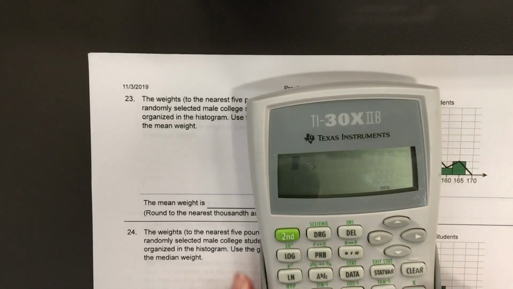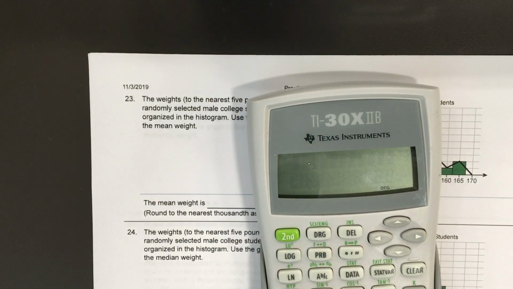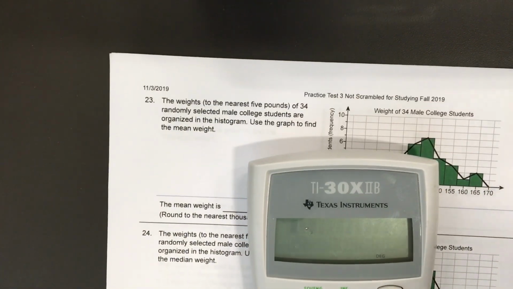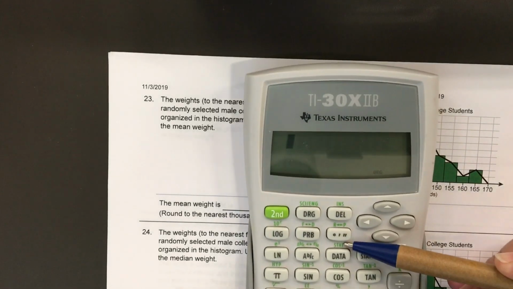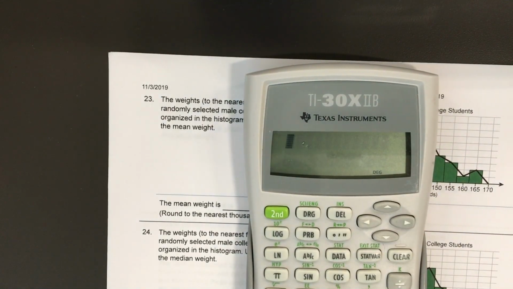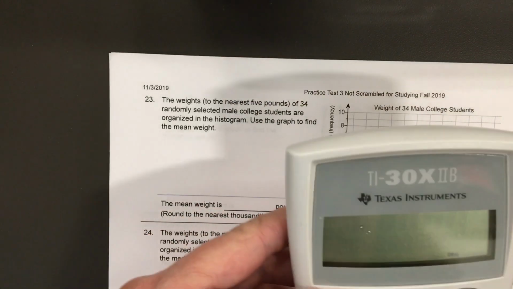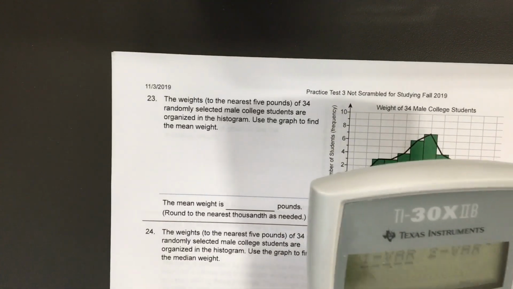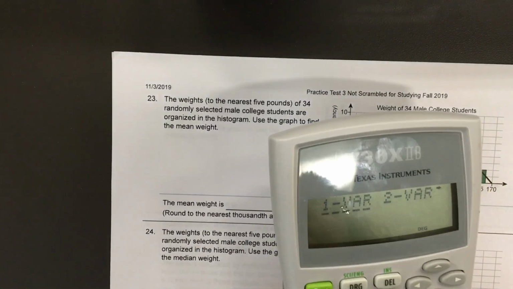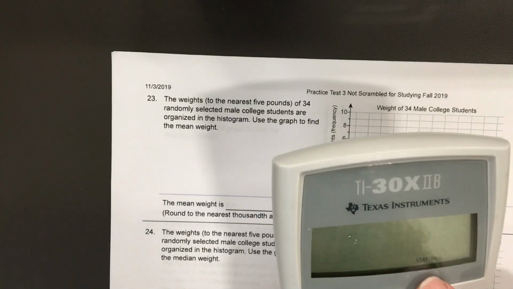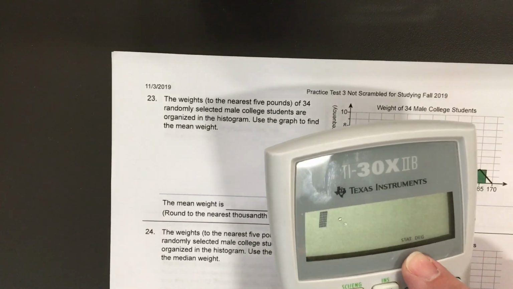On the calculator, you have to put it in statistics mode. You want the statistics menu. I'm going to zoom in on this. Statistics is right above the data key, STAT. To get to statistics mode, do second data. We're doing one variable statistics. That's what's underlined, press equals. And then you see STAT at the bottom of the screen.